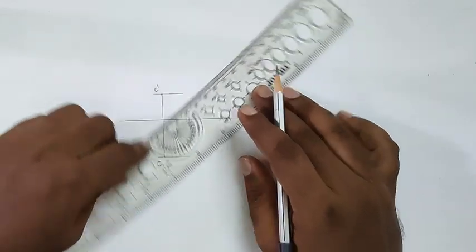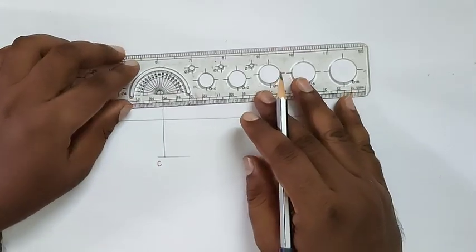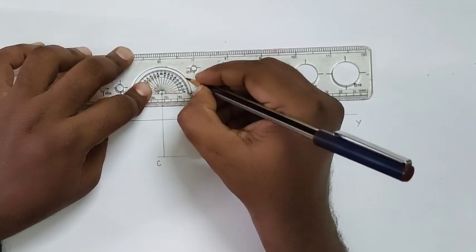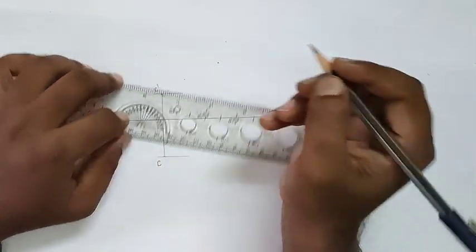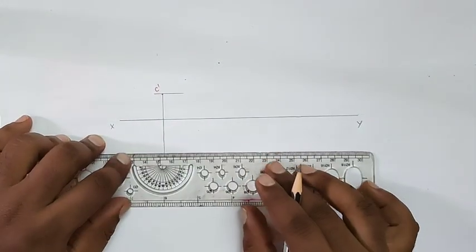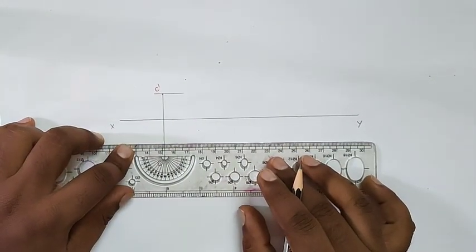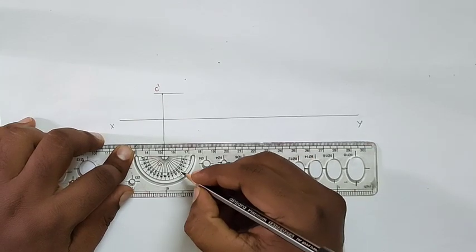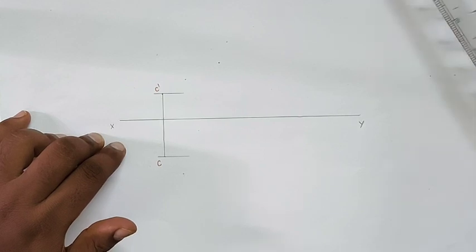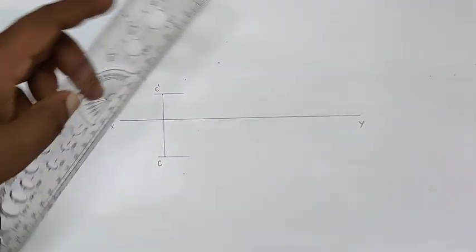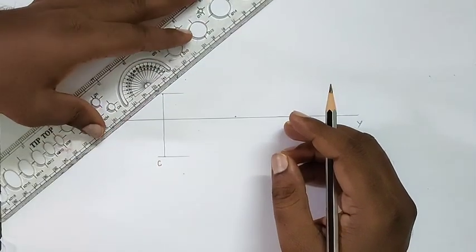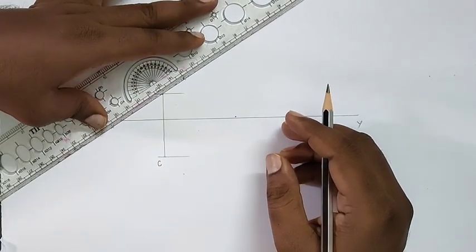So from C dash, make an angle of 30 degrees, and similarly from C, make an angle of 45 degrees, and we will draw the true length of the line with a length of 80 mm. They are giving that the true length of the line in our problem is 80 mm.